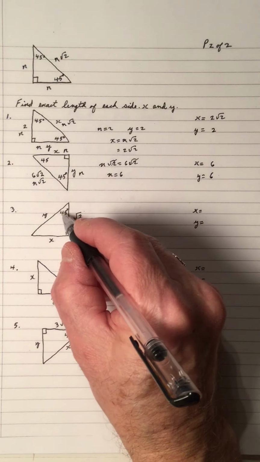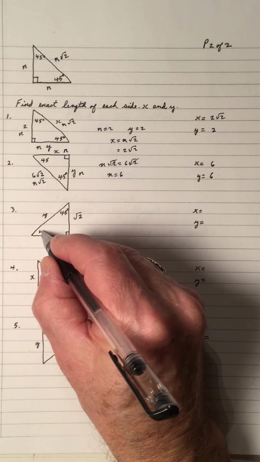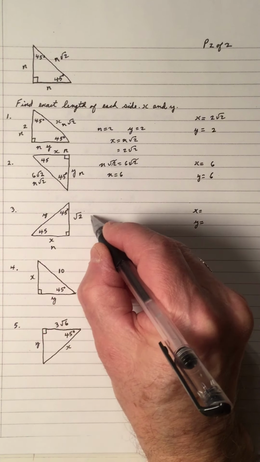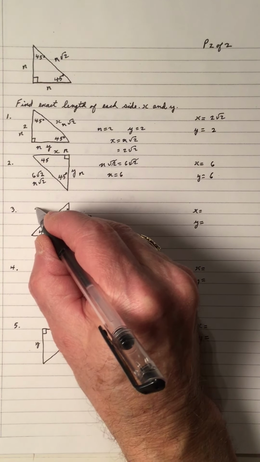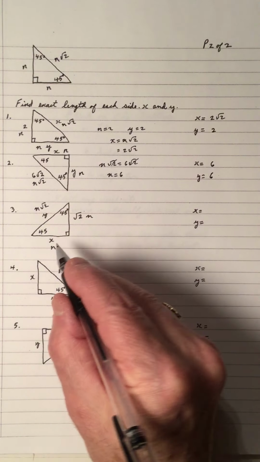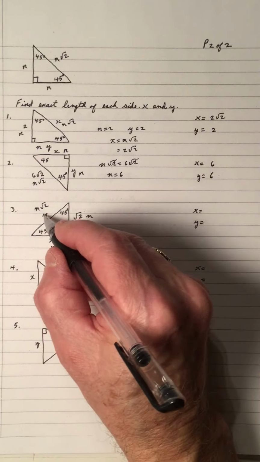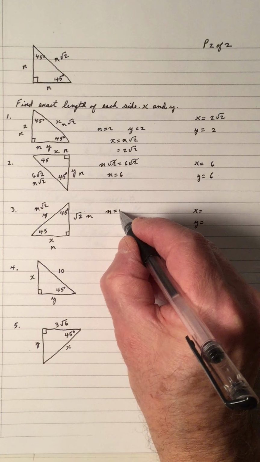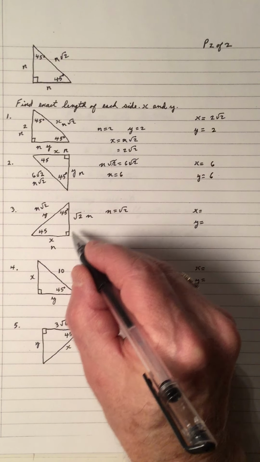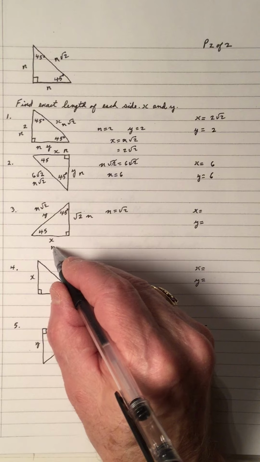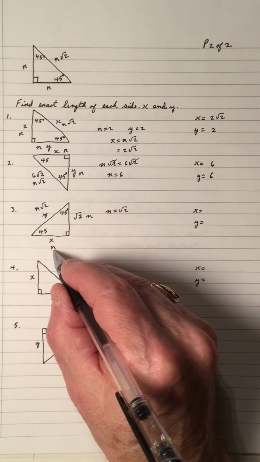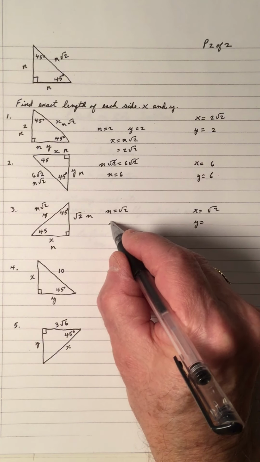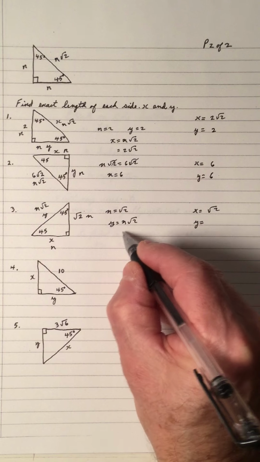Number 3, we have another 45 right triangle. That means this angle is a 45. That means the sides opposite the angles are equal. So this is n, and this is n, and this is n root 2. So notice now we have x is n, y is n root 2, and n is root 2. So x is n, so x is root 2. And y is n root 2.